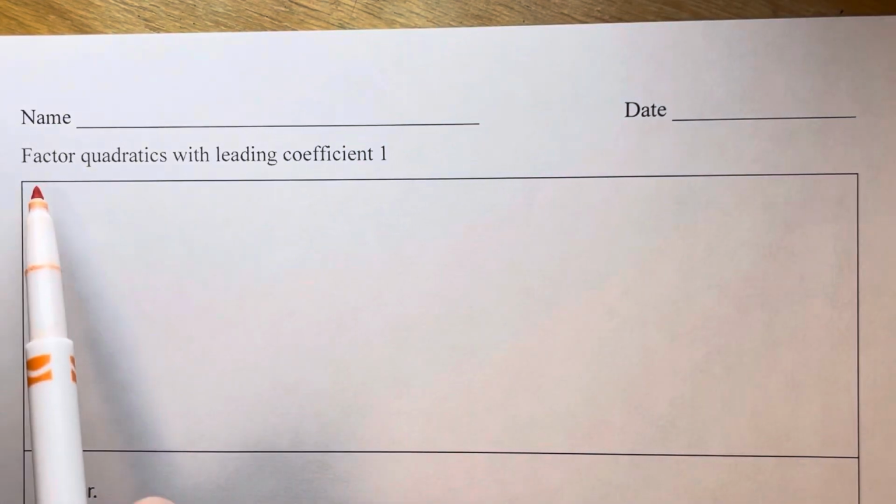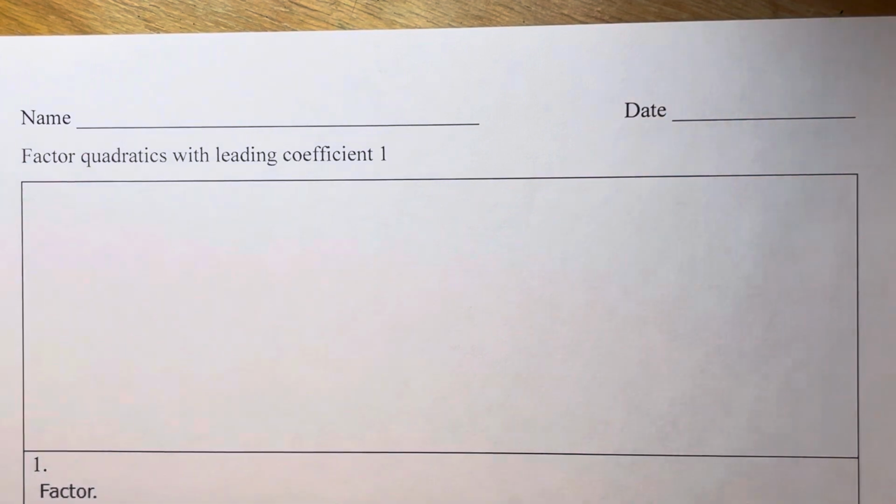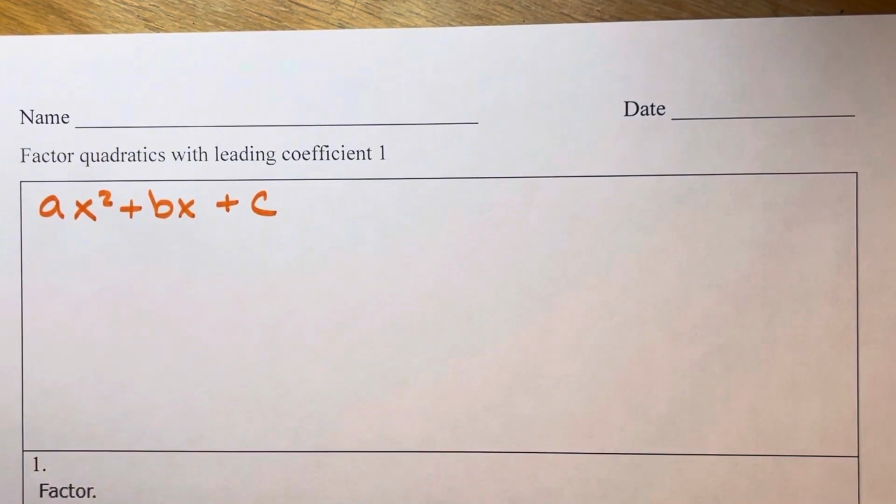In today's math lesson, we're going to factor quadratics with a leading coefficient of 1. As we get this process started, I want you to take a deep breath and realize this is going to be okay. I promise you the pathway that we walk down is going to be consistent and easy to maneuver each and every problem. So let's begin this together.